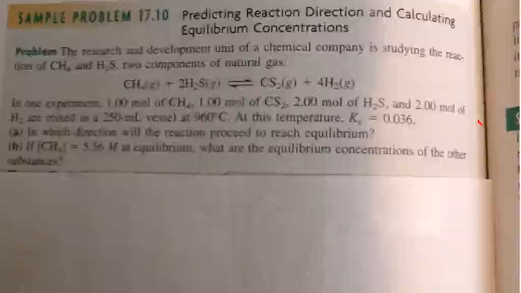Hey everyone, this video is about predicting the reaction direction and calculating equilibrium concentrations. In particular, we're using methane gas and dihydrogen sulfide reacting to produce CS2 and H2 gas.